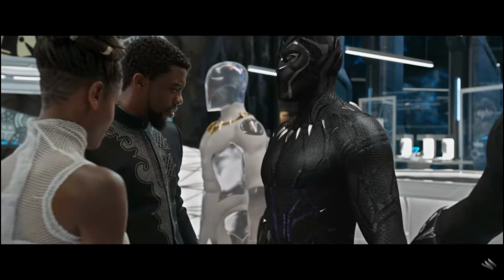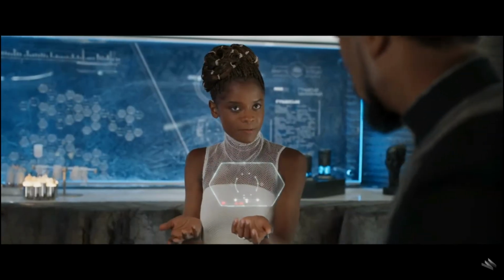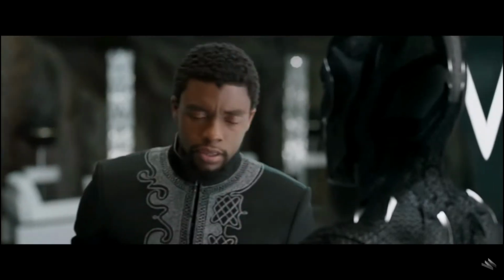So we needed to show both how that suit and how that energy was powering up the suit and emerging, and then how that was expanding outwards.